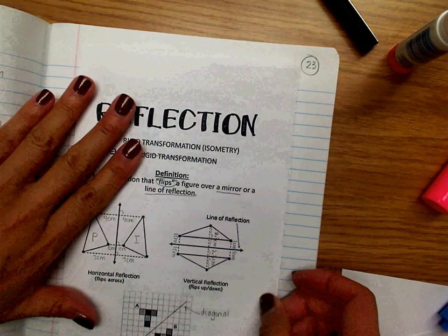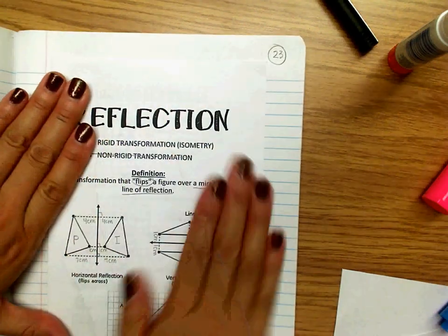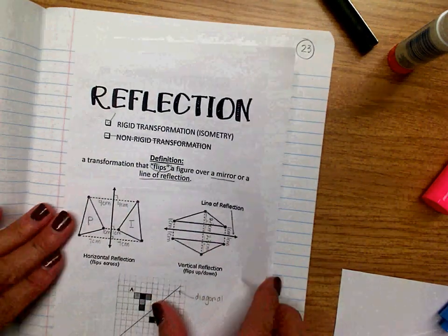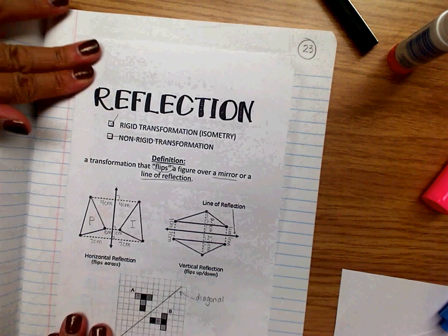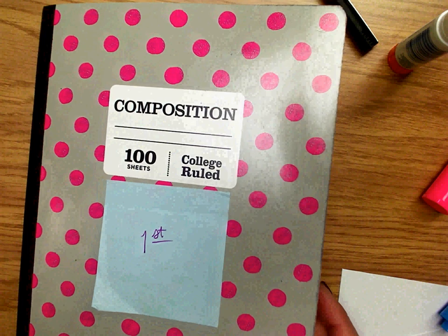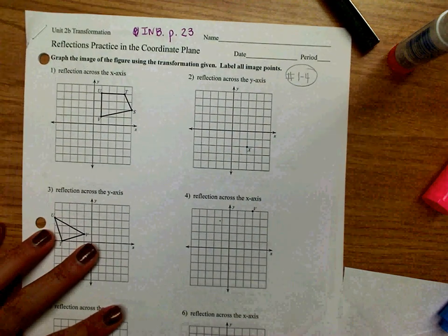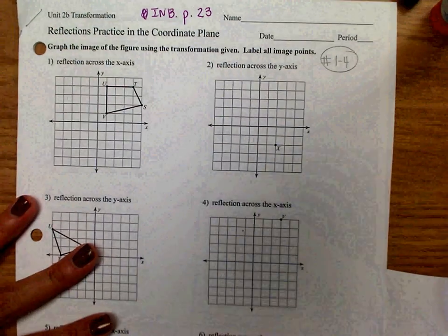Okay, and then paste it in. There we go. Just paste it in real good. Press it down. Alright, so this one, we've got our booklet for that. Okay, so that is for the notebook. Now let's go to the homework. So homework is to do numbers 1 through 4 on this packet.